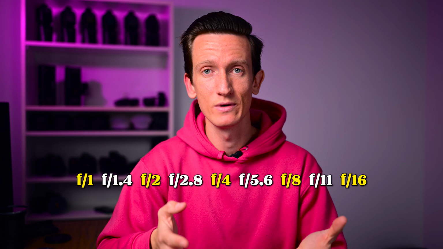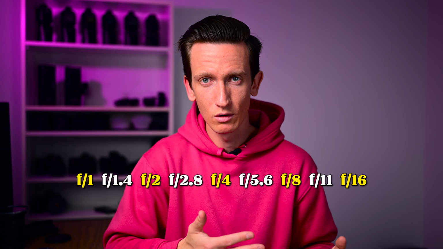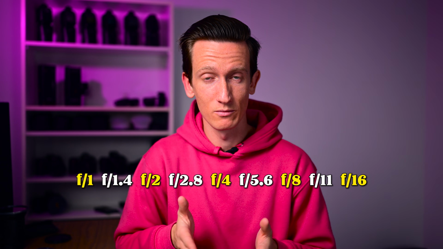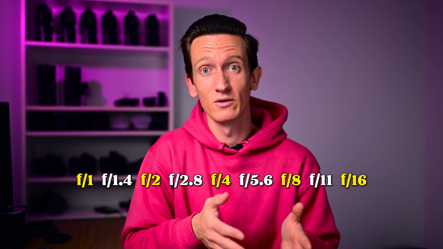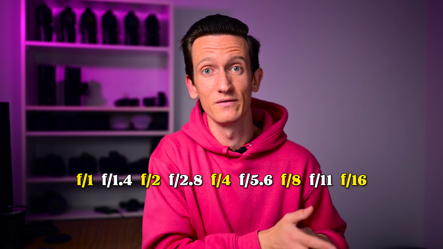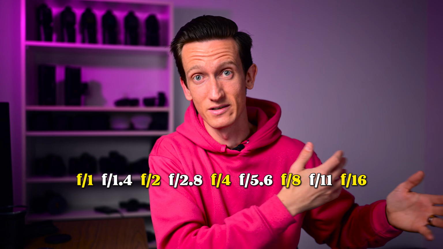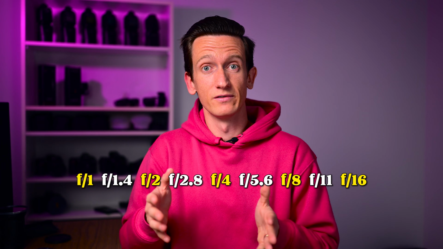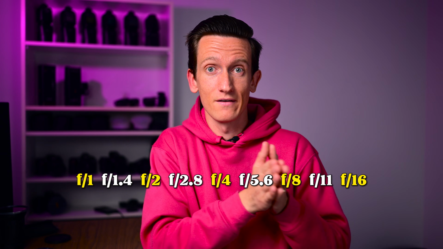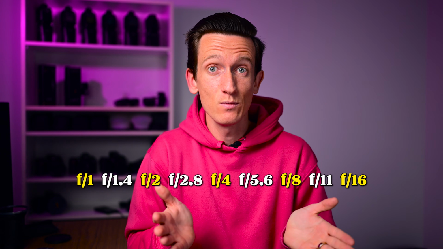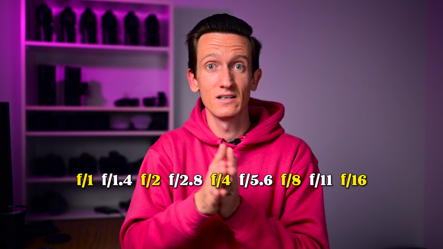Now the square root of 2 is approximately 1.4. So 1 times 1.4 is 1.4. 1.4 times 1.4 is 2. 2 times 1.4 is 2.8, and so on and so on. So if you want to remove one stop of light, you could go from f4 to f5.6. And if you wanted to add one stop of light, you could go from f4 to f2.8.